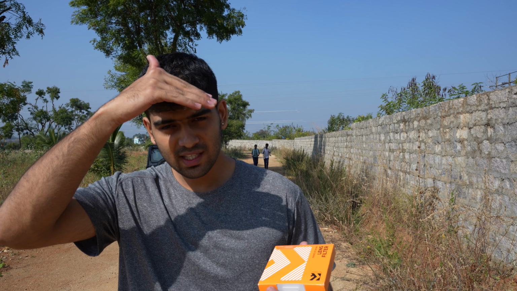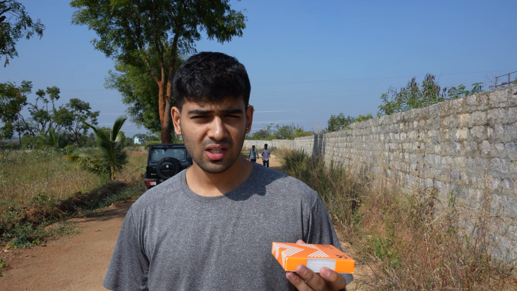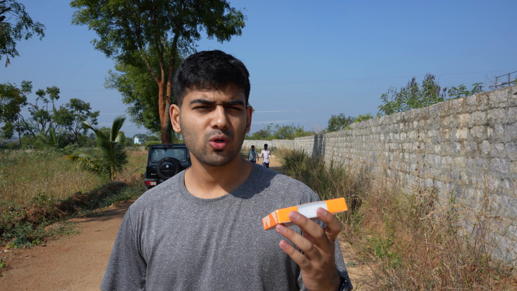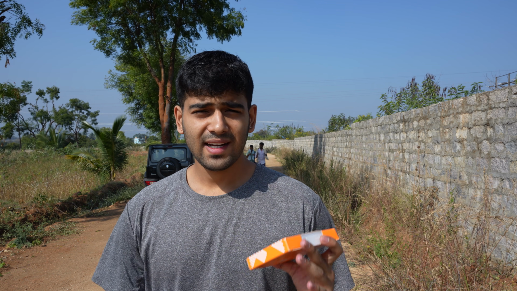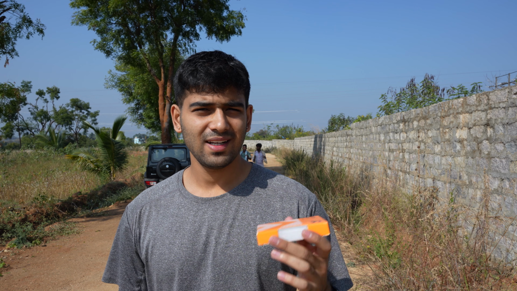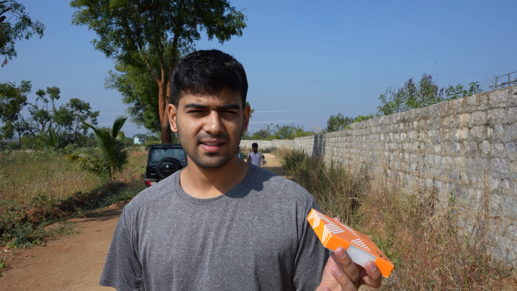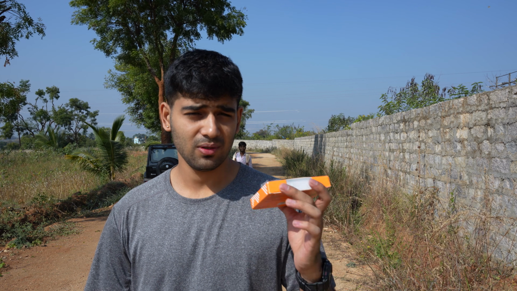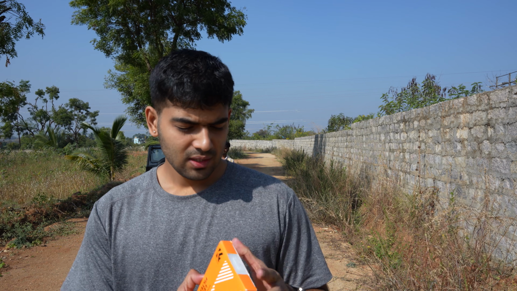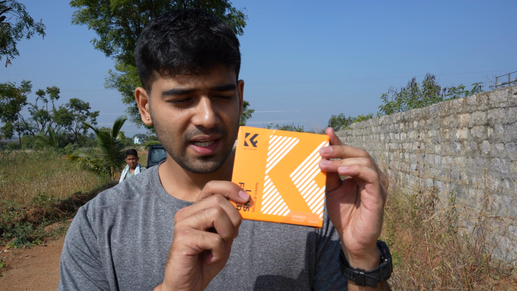So this is the ND2 to ND400. The thread size is 82 mm. I'm using a Sony A7 Mark IV with a Sigma 24-70 f2.8 lens. So I think when you say ND400, it must be around 9 ND stops. Let's just test how that works out. So this comes with this orange packaging.